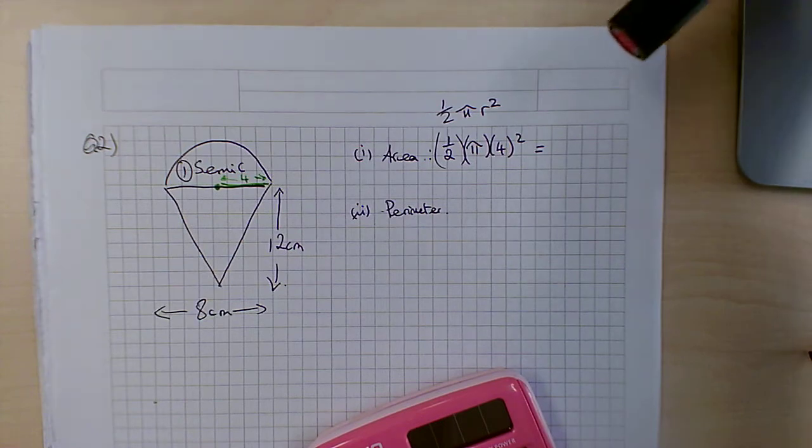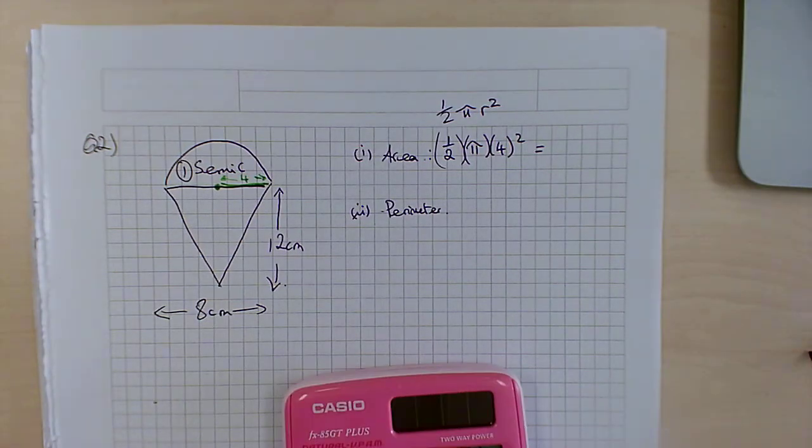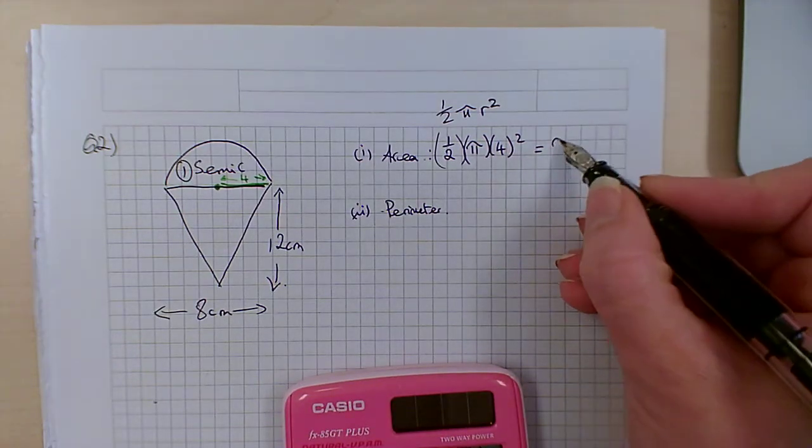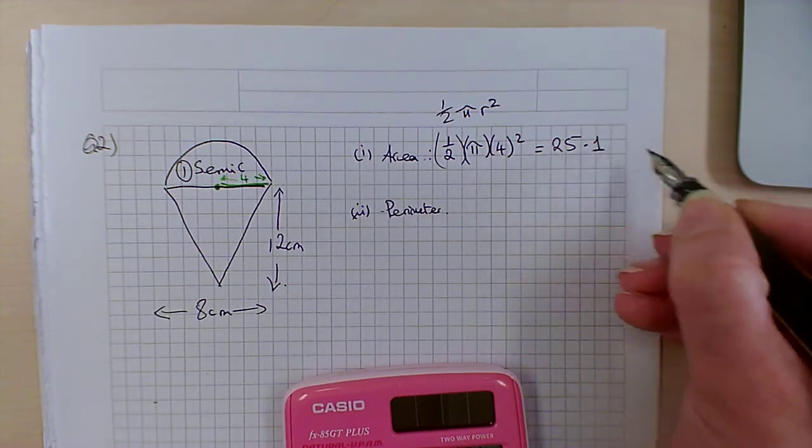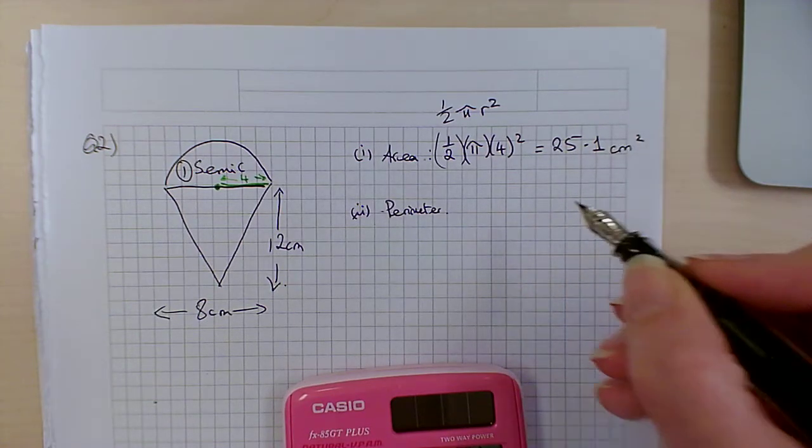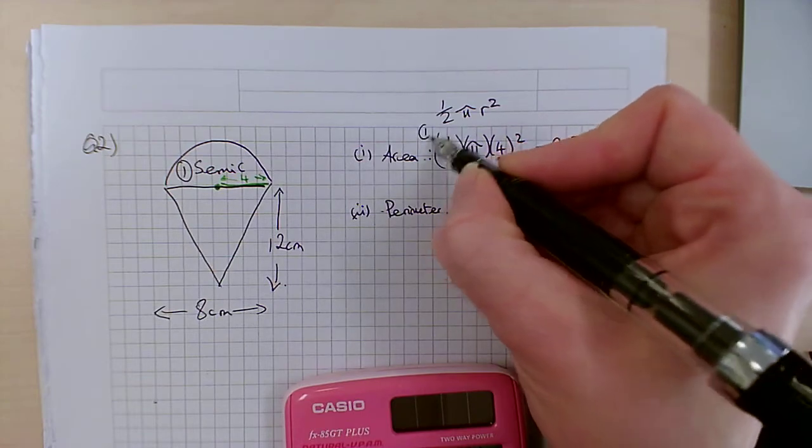So we'll go to one decimal place while we're working and then round it when we're finished. 0.5 by, use the pi button in your calculator, by 4 squared, and we get 8 pi, which is 25.1 centimetres squared. So that's the first area.